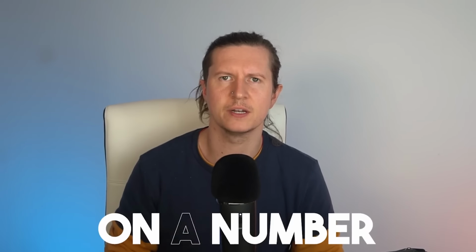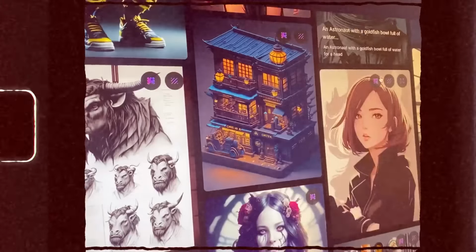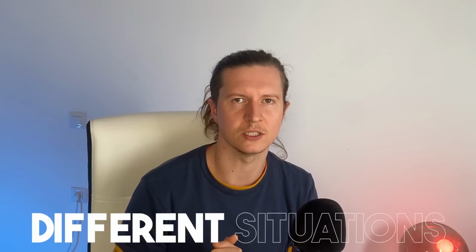In this video, I'm going to put Midjourney and Leonardo to the test. We'll be taking these two AI art generation tools and looking at how they compare on a number of different factors. We'll start off with the user experience and the user interface, looking at the features and pricing available before putting them to the ultimate duel, where we'll look at the same prompt in both platforms and see how it compares across a number of different situations.